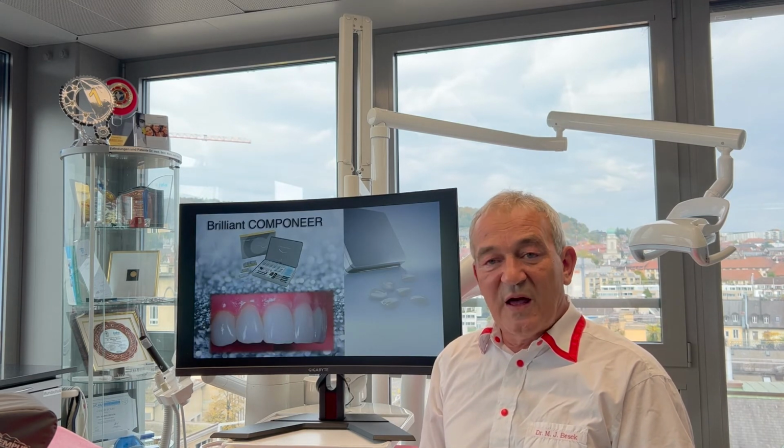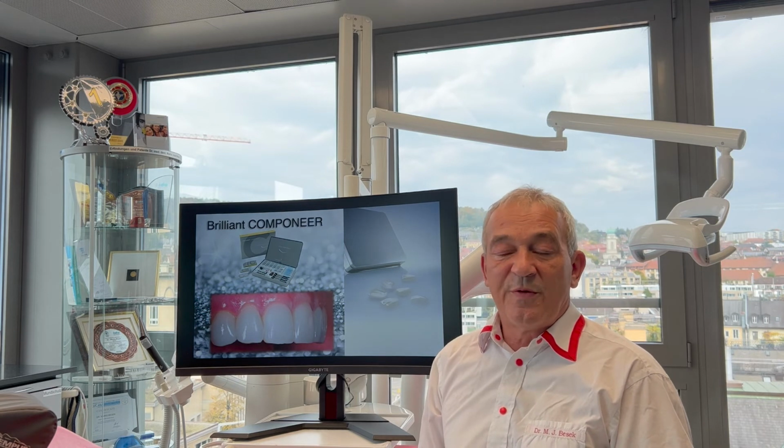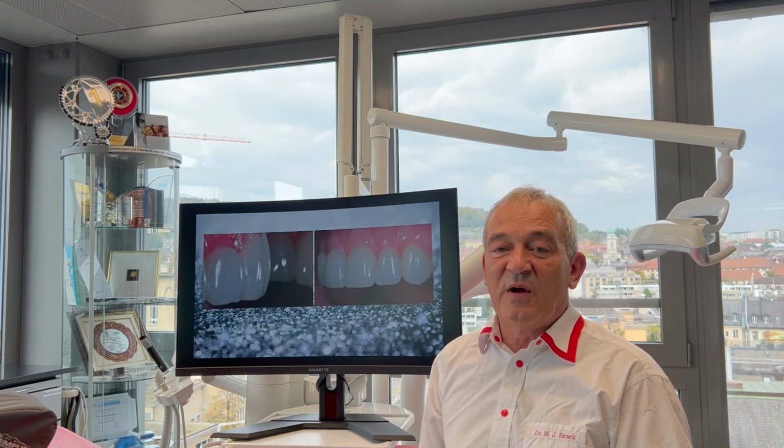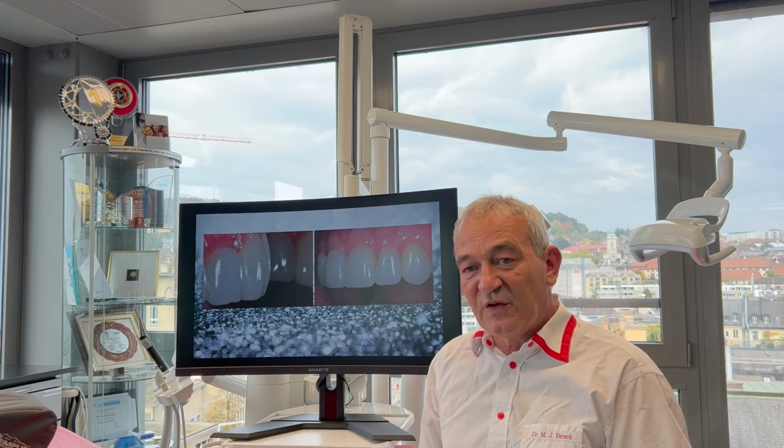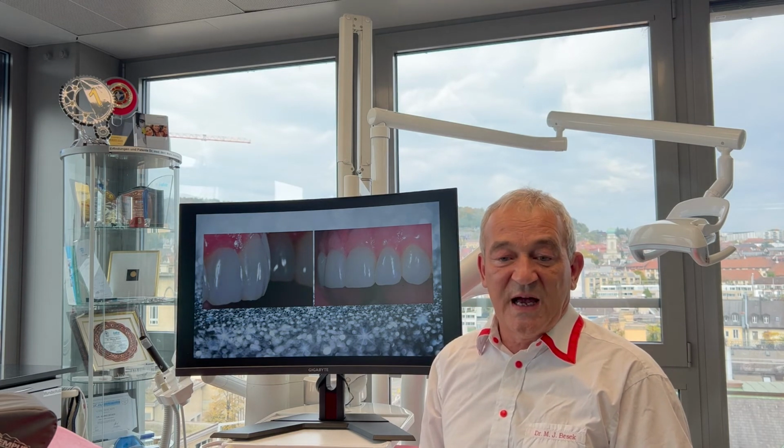We will also have a look at the newer version with a very fine particle size, to have a permanent gloss for a longer time.